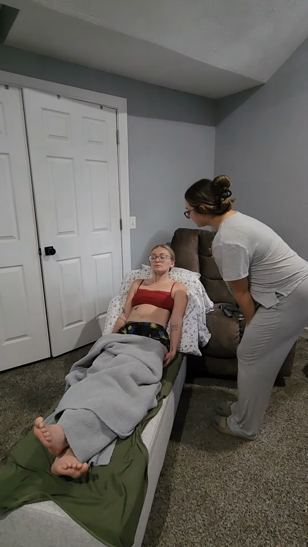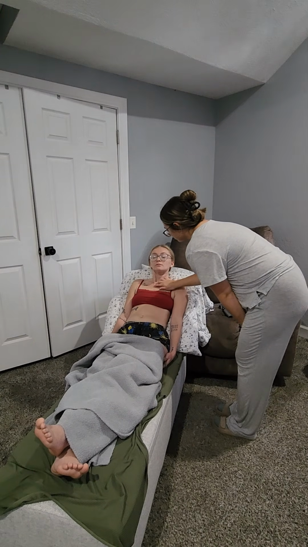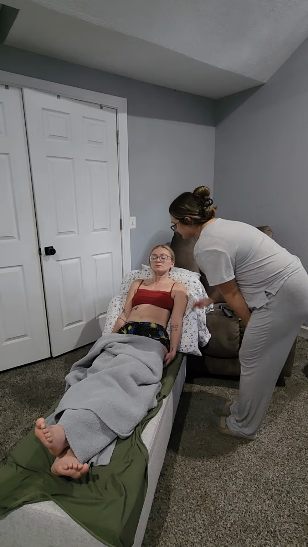The next thing I'm going to do is palpate your angle of Lewis. That is where your manubrium connects to the body of your sternum. So I'm just going to start here and kind of feel and work my way down until I feel. Okay, right there. That is your angle of Lewis right there.